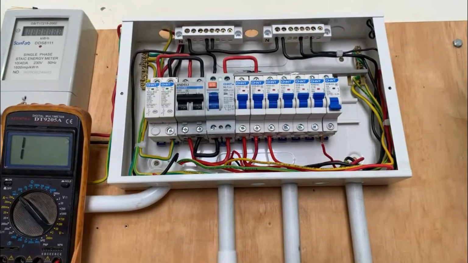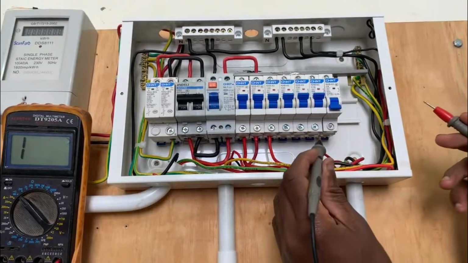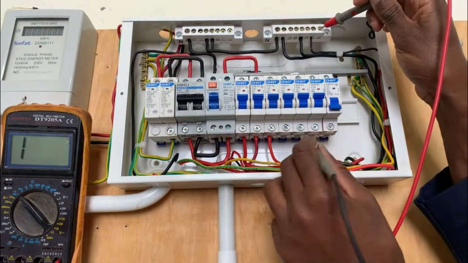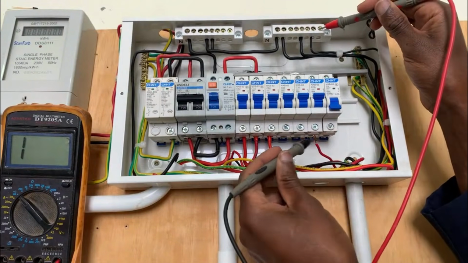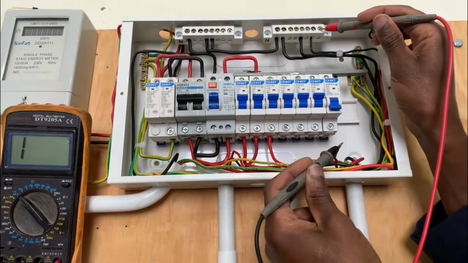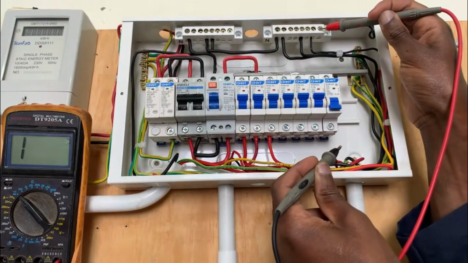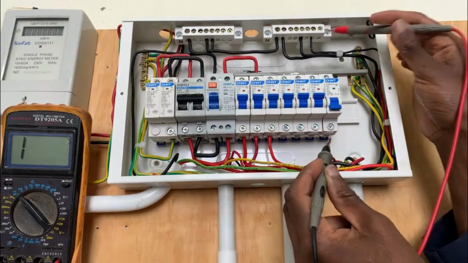So using our probes, our digital multimeter, it is on the continuity test. We have already sorted that. Between the neutral and the line that is serving that circuit, there isn't continuity. You can see on the digital multimeter there is a 1, meaning infinity. We have corrected the fault.